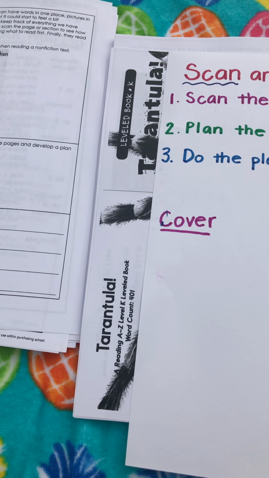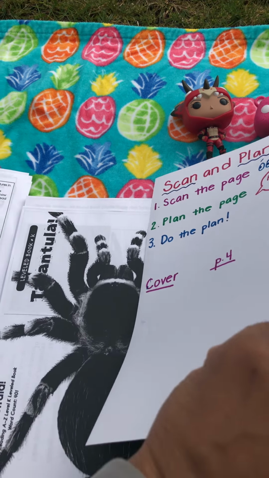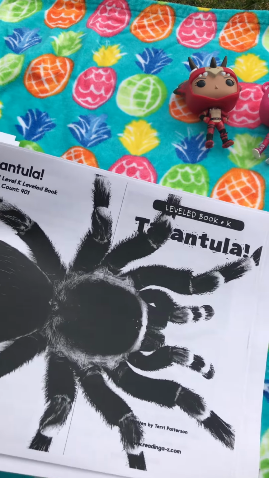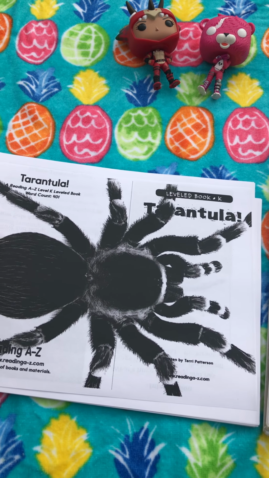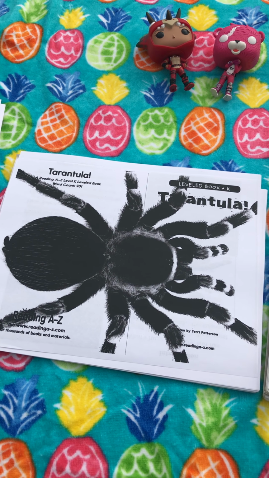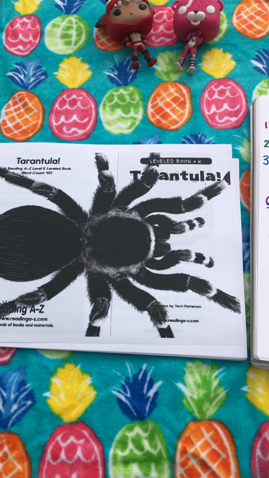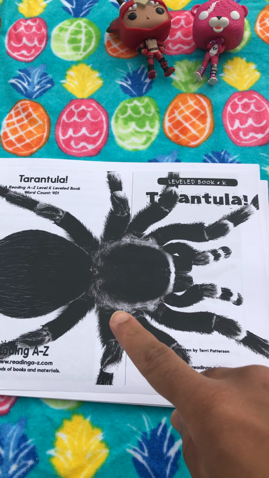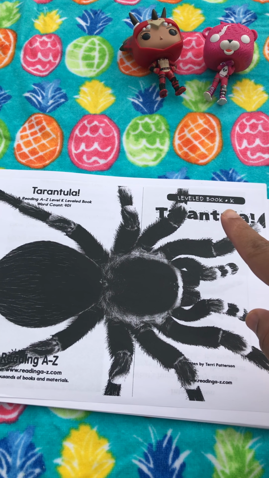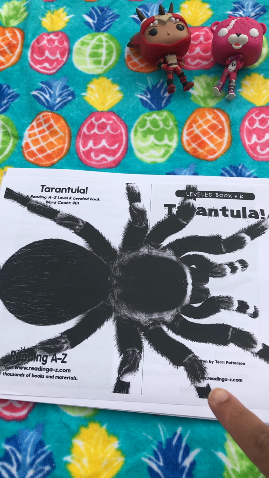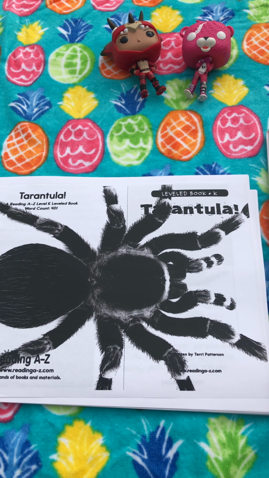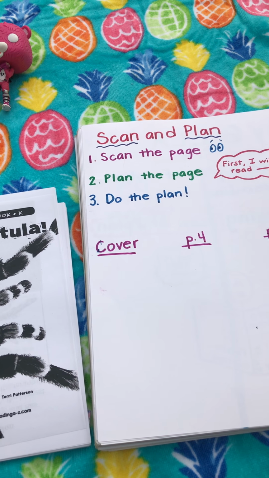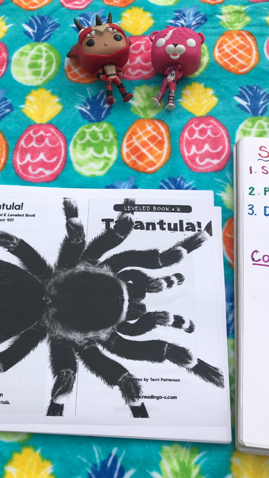I'm going to start off by looking at the front cover. And so when I look at the front cover of our text, I can scan to see the few things that jump out at me. Number 1, I see a photograph, right? I see a title, okay? And I see some other words down there. So that's me scanning the page. I've now seen the different parts of the page that I'm going to be encountering.